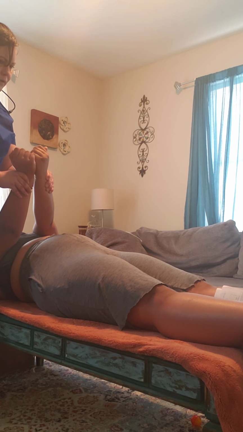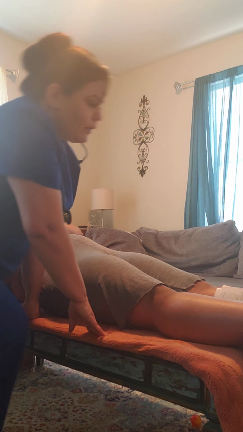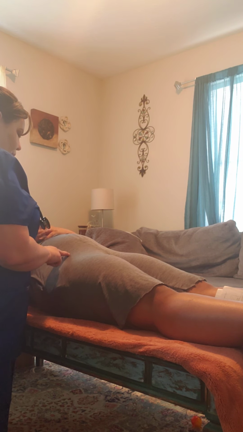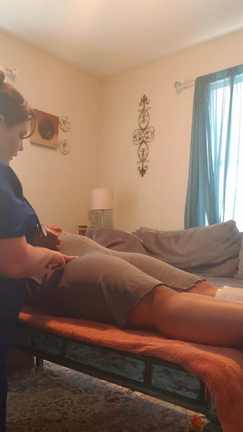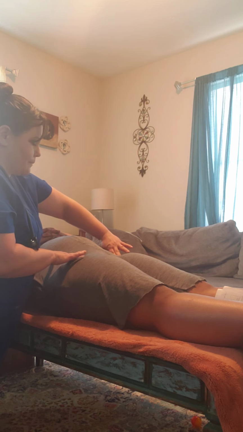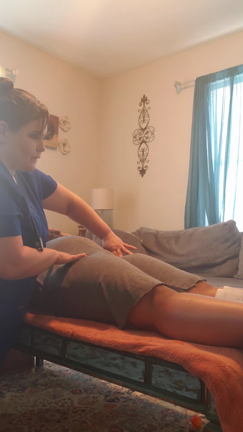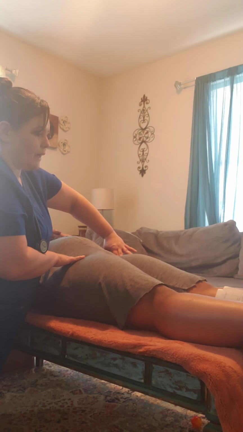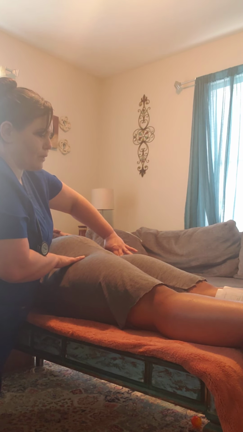Okay, those are being felt at a 2+. Next, I'm going to assess her femoral artery. So Genesis, you're going to feel me assess the artery that comes down right in here, okay? I'm going to do them both at the same time. Might be a little ticklish. Okay, definitely feel them, and yes, they are more of a 1+.